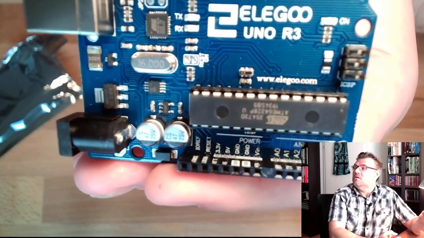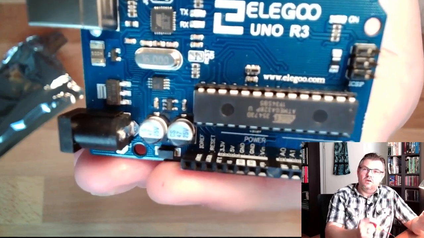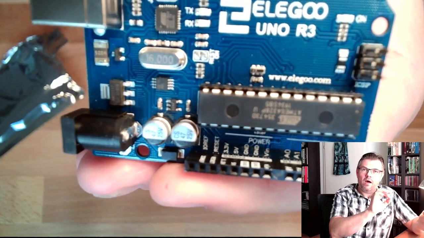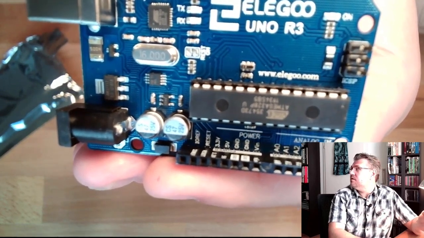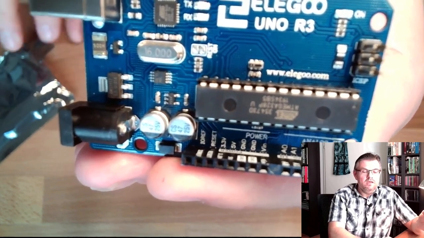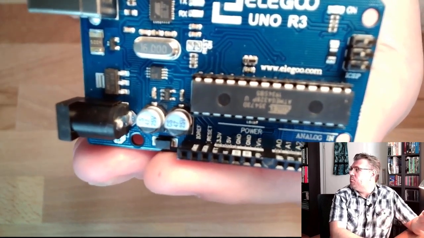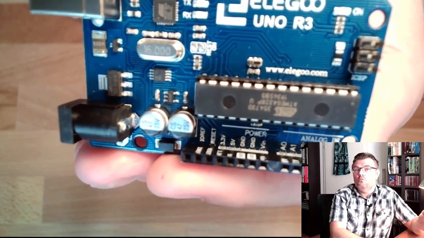The reset pin, this can be used to reset the whole controller. So if you put there ground, 0 volt, a connection between ground and reset, yeah, then this controller is permanently set to reset. Only if this connection is removed, the program on the controller will run.